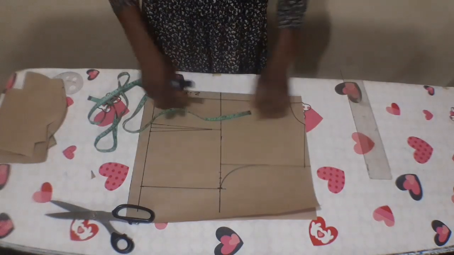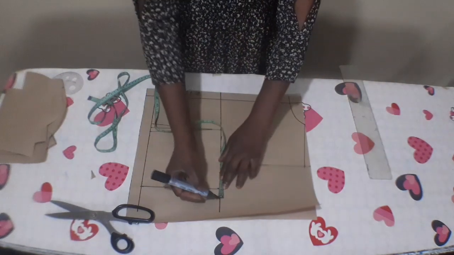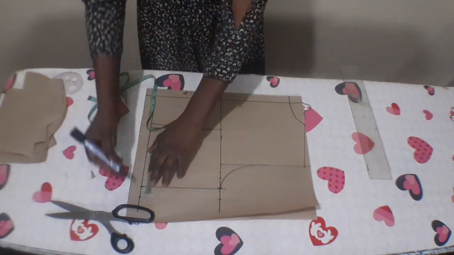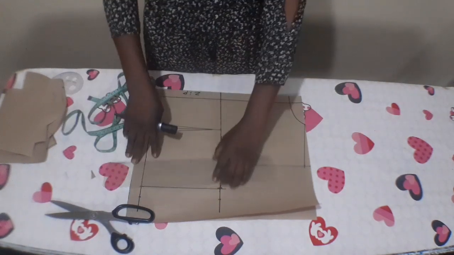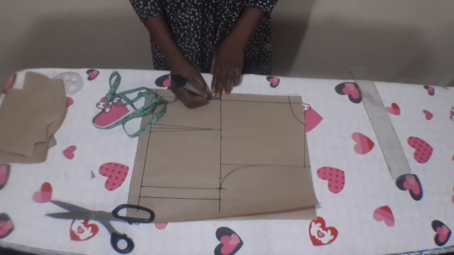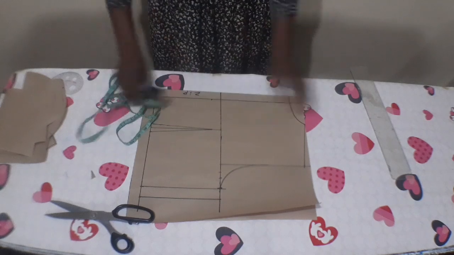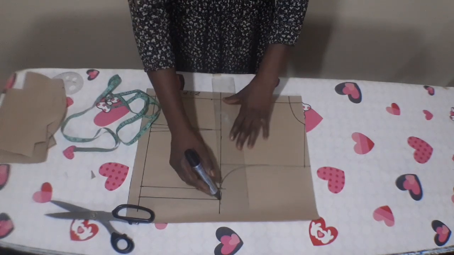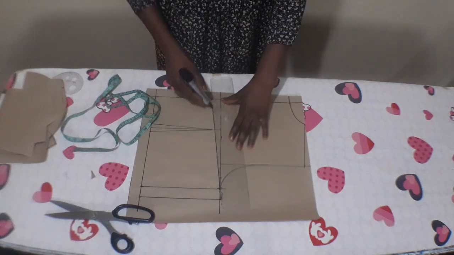So that's just it. I'm going to add 1 inch seam allowance to it. If you are drafting directly on your fabric and you want to add lining, please make it 1.5. Just come down by 1 inch and connect it slantly like this.